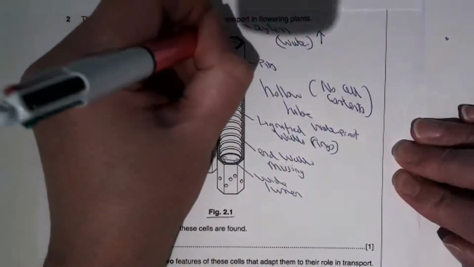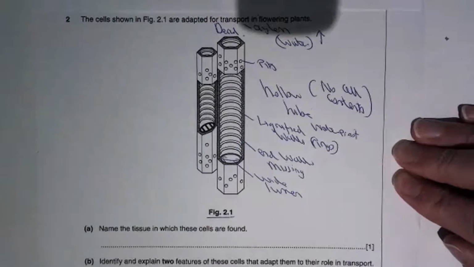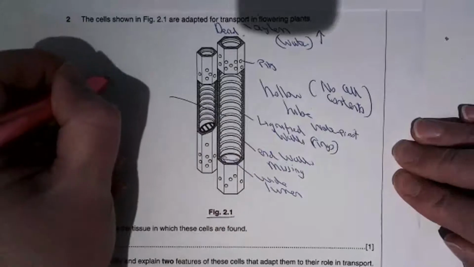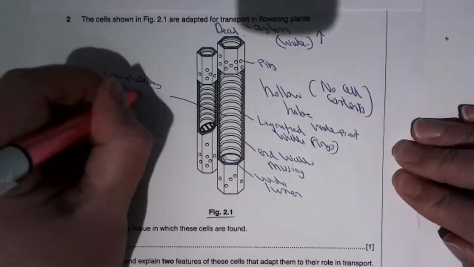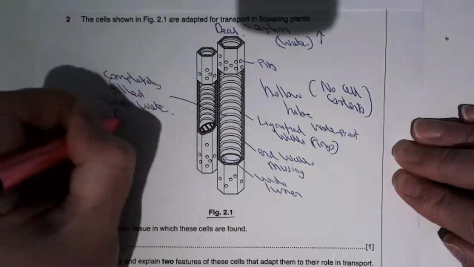These cells are in fact dead cells. And this will be completely filled with water, and it'll develop like that.